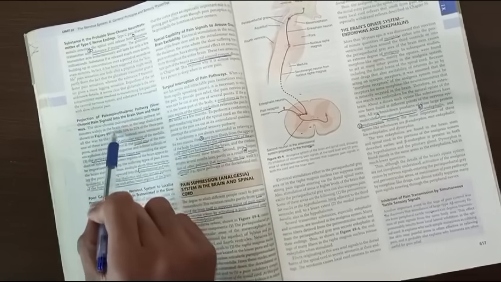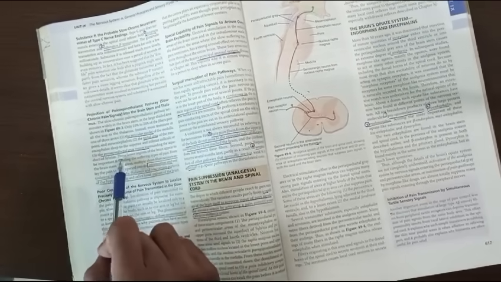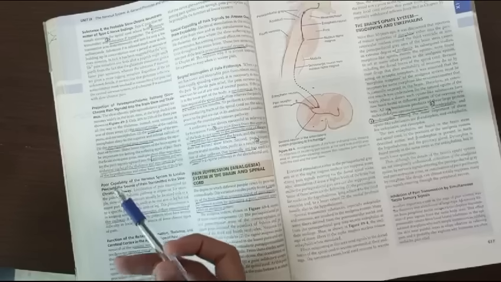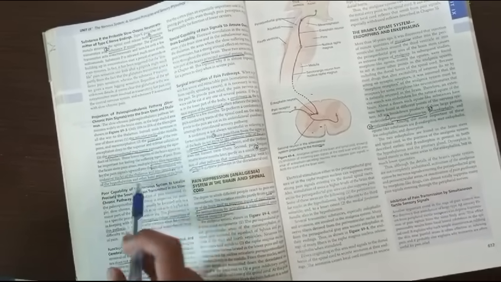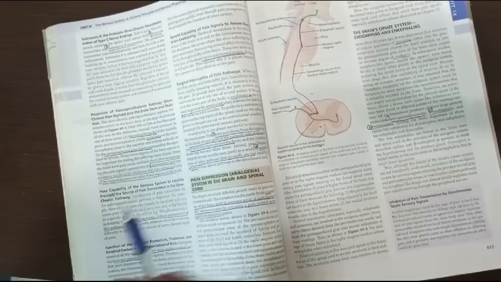The projection of the slow paleospinothalamic pathway is on the reticular nuclei, tectal area, periaqueductal gray nuclei, and intralaminar nuclei. That's why it has many branches and stimulates mainly all the parts of the brain. It has poor capability to localize pain. So these are the basic differences between the different types of pain fibers.